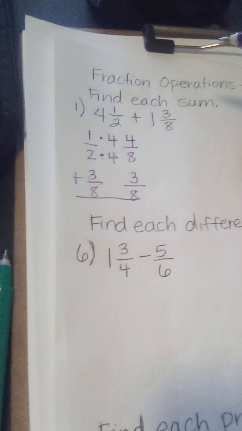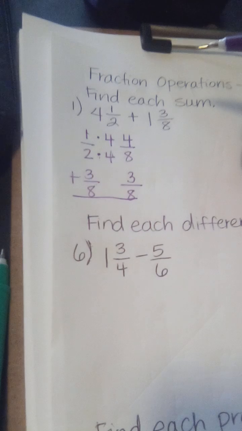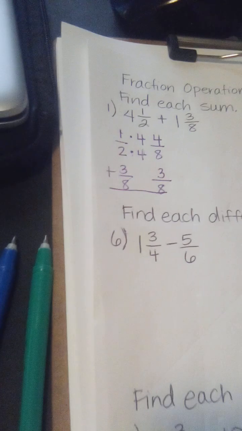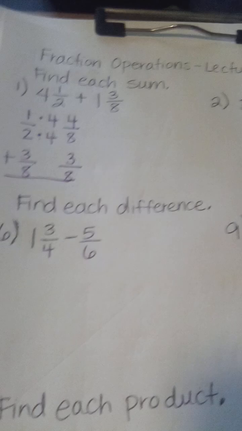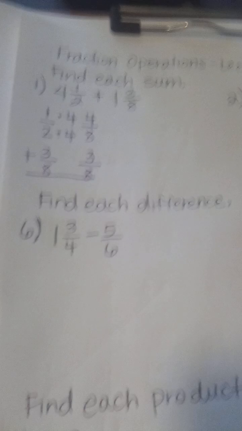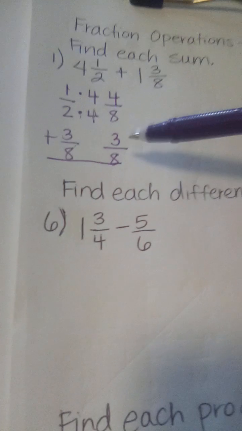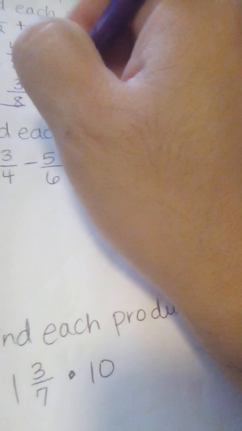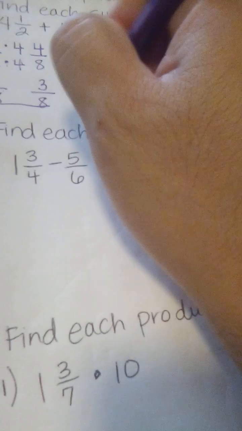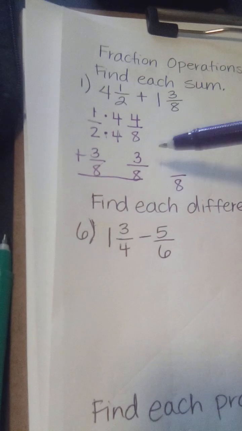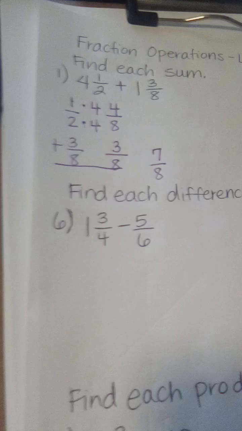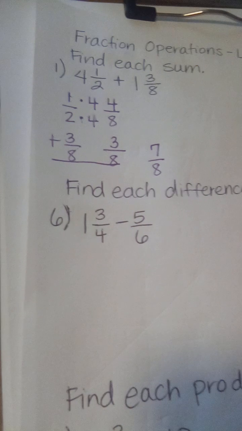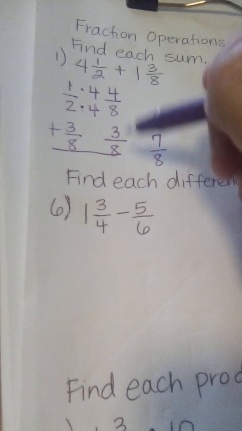All right. So far, so good, right, folks? Then what we're going to do is add these two new fractions. When you see the denominators are the same, we can leave that alone. All we need to do is add the numerators. What's 4 plus 3? 7. See? Not too bad, right? So we just clean it up a little bit.